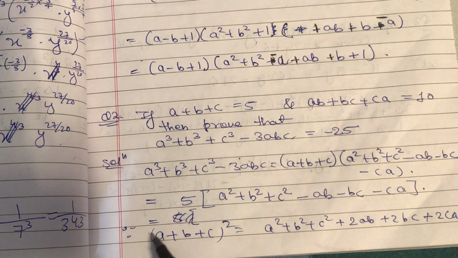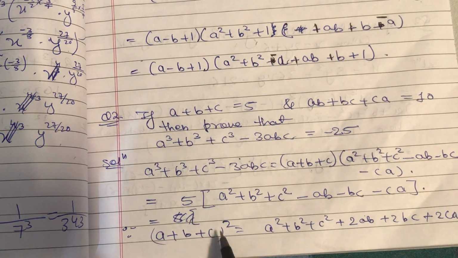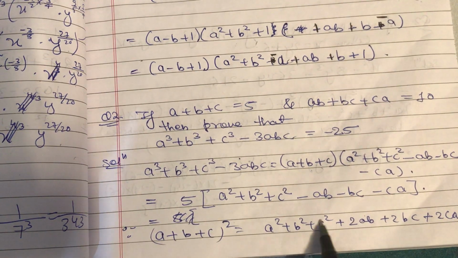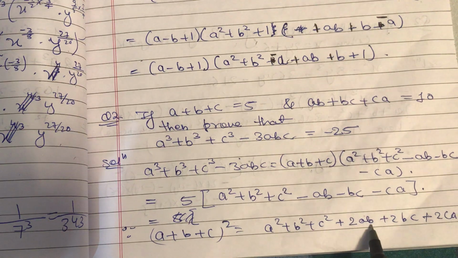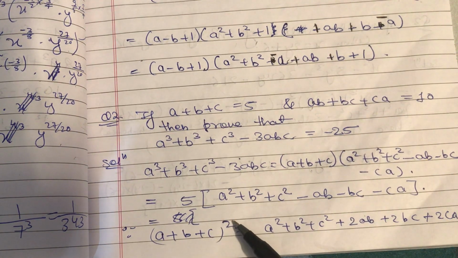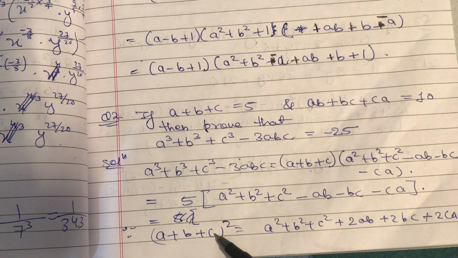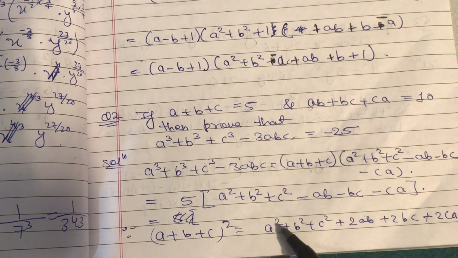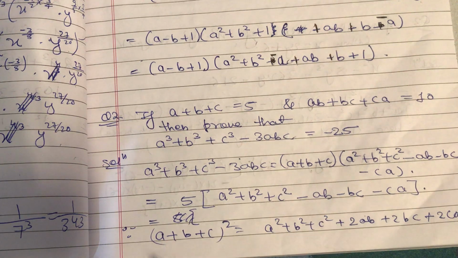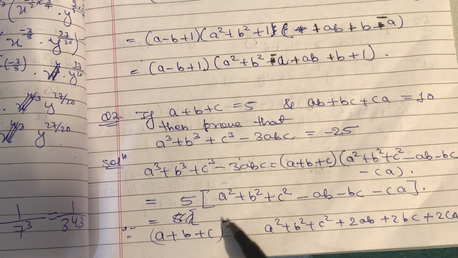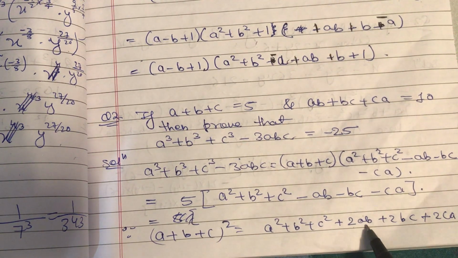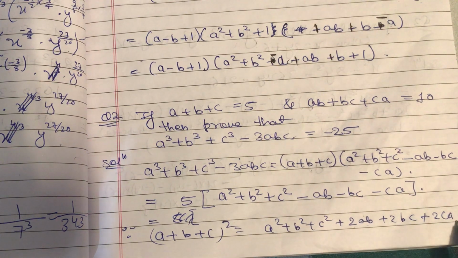So I'll use another identity, that is (a + b + c)² = a² + b² + c² + 2ab + 2bc + 2ca. This is the formula for (a + b + c)². So using this formula, can I say that a² + b² + c² is what? This entire (a + b + c)² minus this 2ab minus 2bc minus 2ca, right?